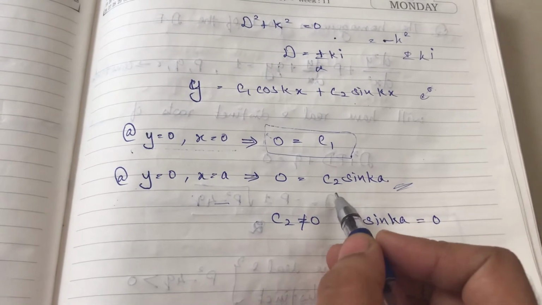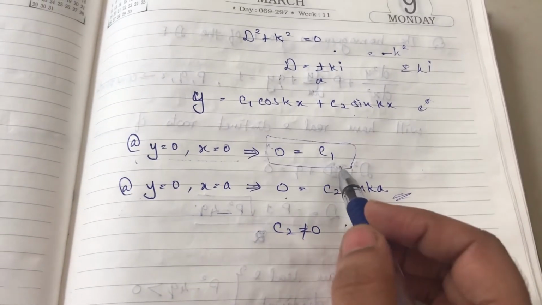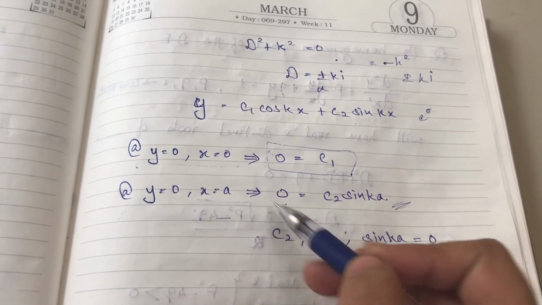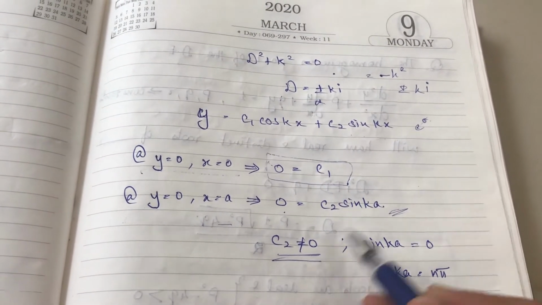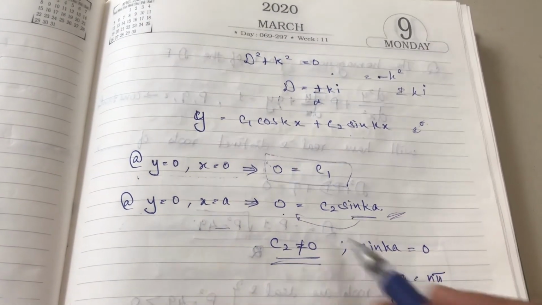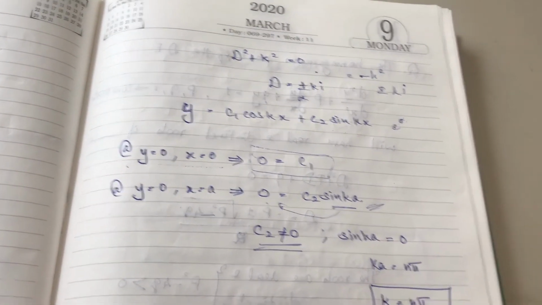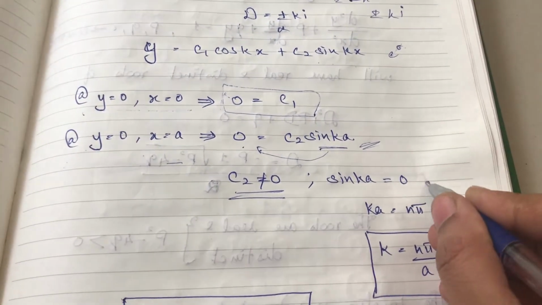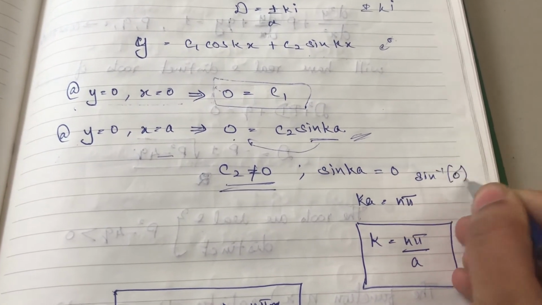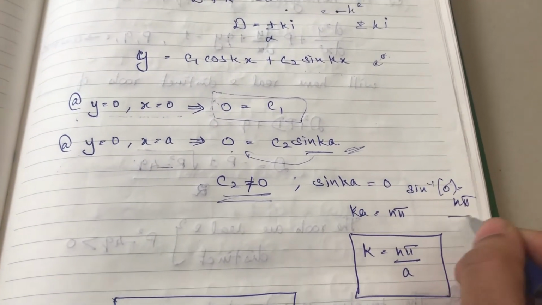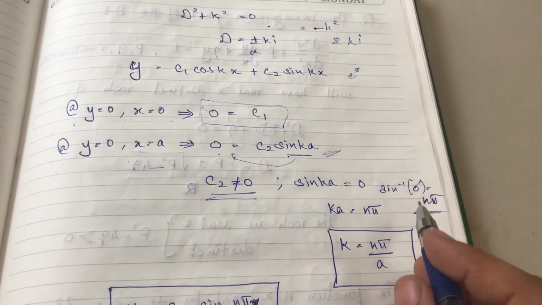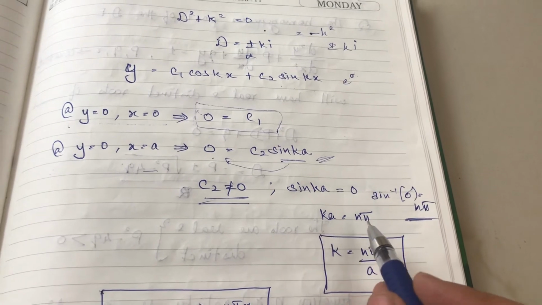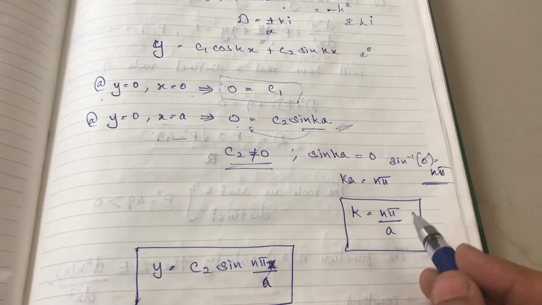But here we can't say C2 is equal to 0, because C1 is already 0. So C2 should not be equal to 0. Then this term will be equal to 0, like sin Ka which is equal to 0. So Ka which is equal to what? Sin inverse of 0. Sin inverse of 0 which is nothing but n pi. For putting any value of n, you will get only 0. So Ka which is equal to n pi. So K is what? N pi by a.